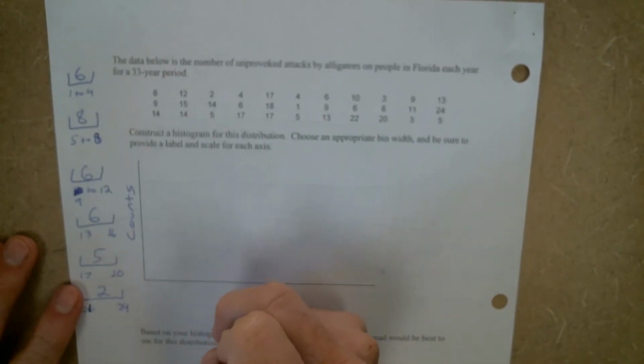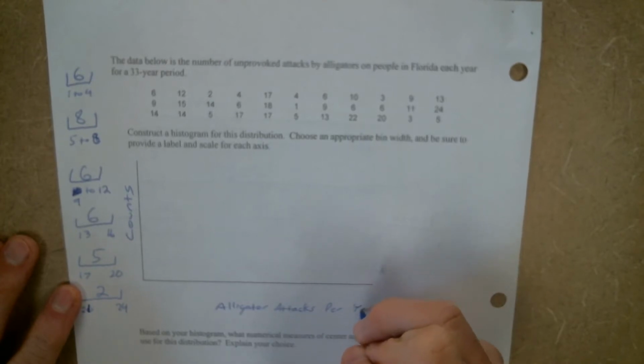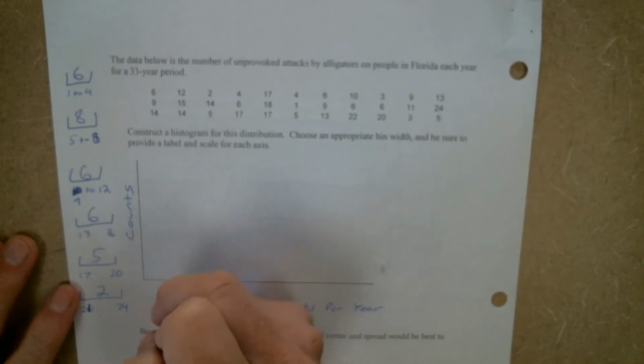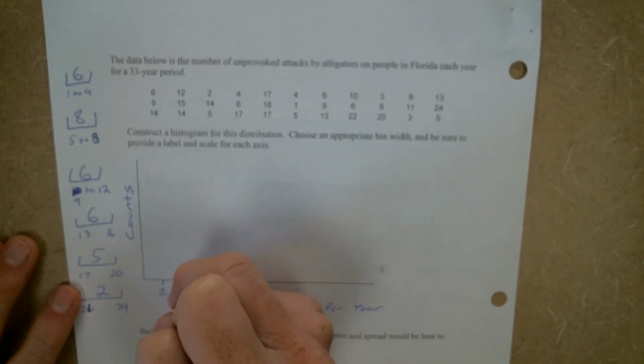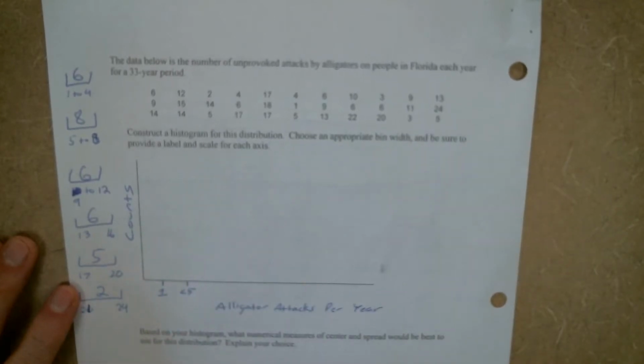The bottom axis would actually be my alligator attacks per year. And then I can either write it as like 1 to 4, or usually the way we do it is I would make my first bar here and say this is 1, and it goes to less than 5, right?